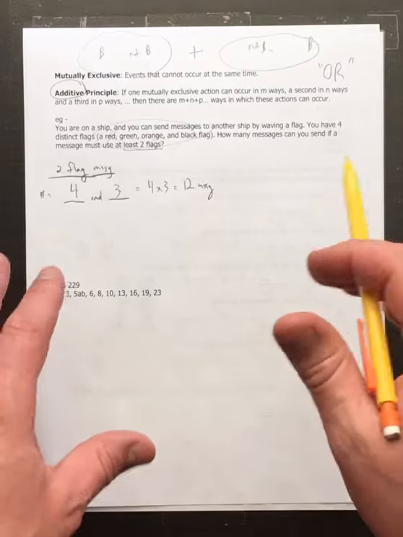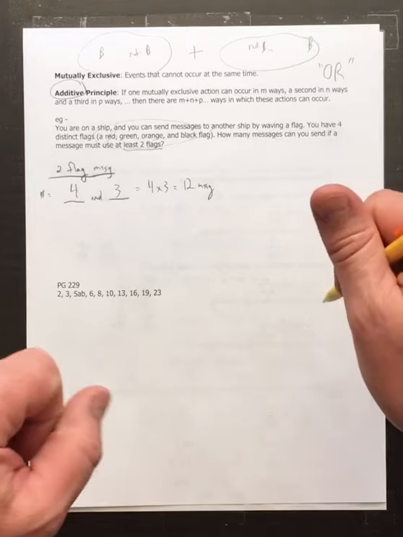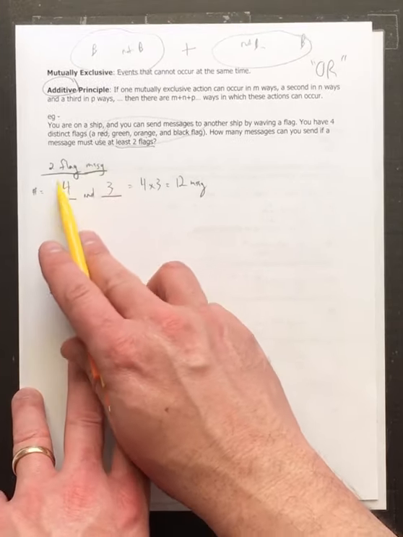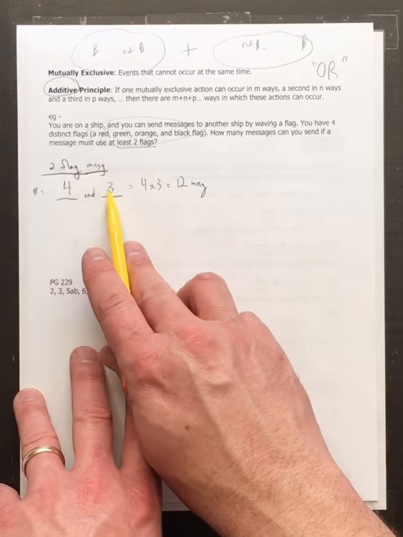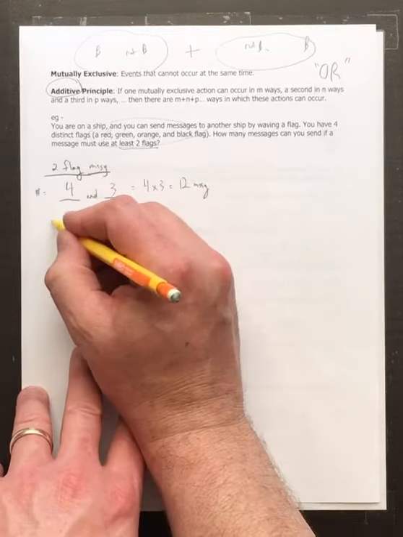Okay, and you could list them all out if you wanted to. For the 3 flag messages, it may be a bit too difficult for us to do. But that's how you do the 2 flag messages. So the first spot and the second spot go together, all together. And because they're all together, this spot and this spot that create a message, there's 12 messages. Let's try 3 flag messages.